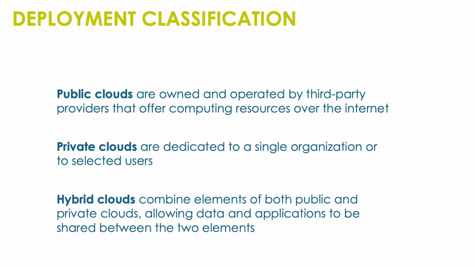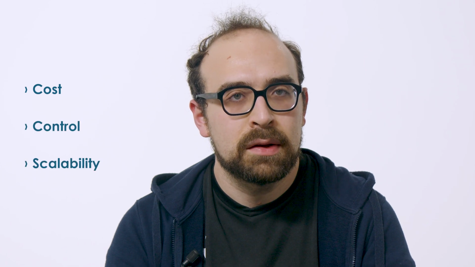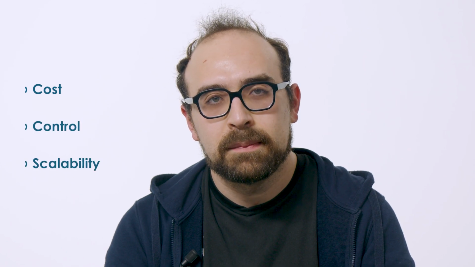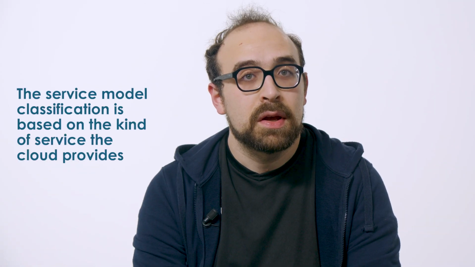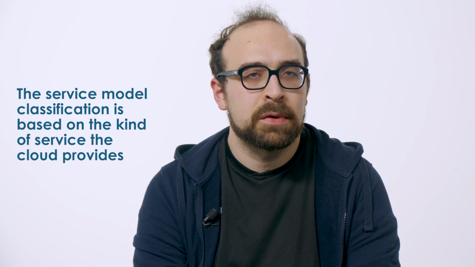Hybrid clouds combine elements of both public and private cloud, allowing data and applications to be shared between these two elements. These cloud computing models give companies the ability to achieve the right balance between cost, control, and scalability based on their specific requirements. The service model classification is based on the kind of service the cloud provides.